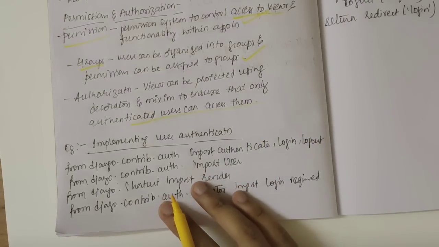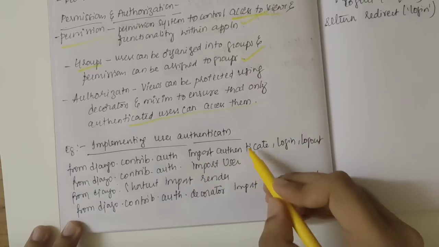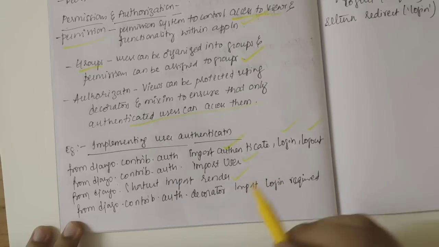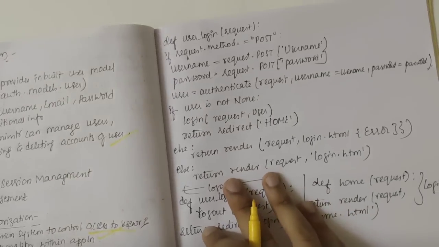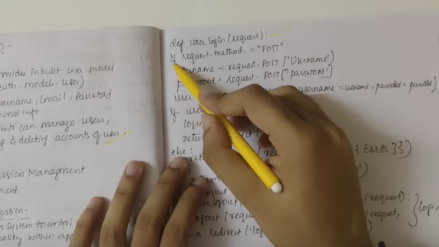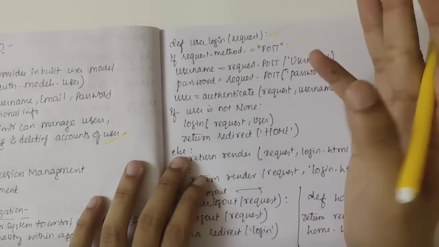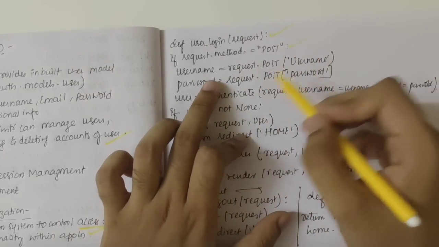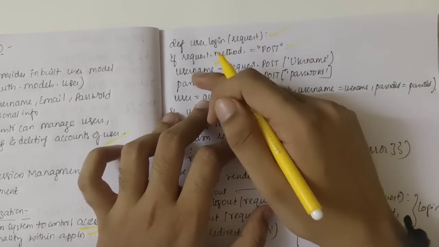Next we have an example for implementing the user authentication. From django.contrib.auth, I am importing authenticate, login and logout. After that I am importing the user, importing render, and importing the decorator login_required. Next, here I have the code. So define user_login(request). This is the function. If request.method is POST, I can take the username values, request.POST username, which would be stored in the username variable, and request.POST password, which would be stored in the password variable.